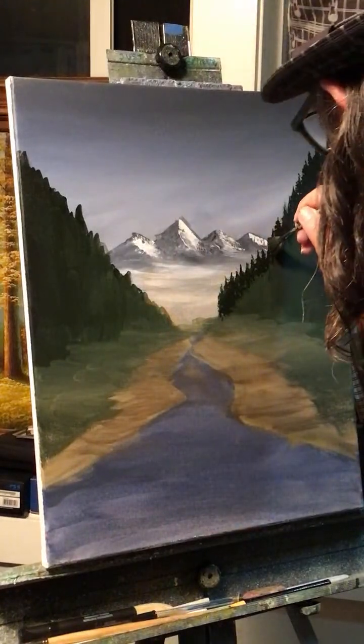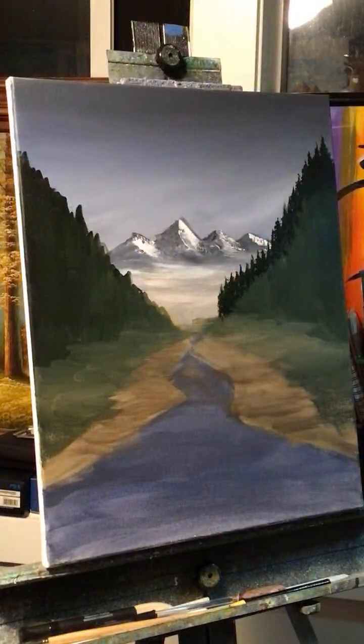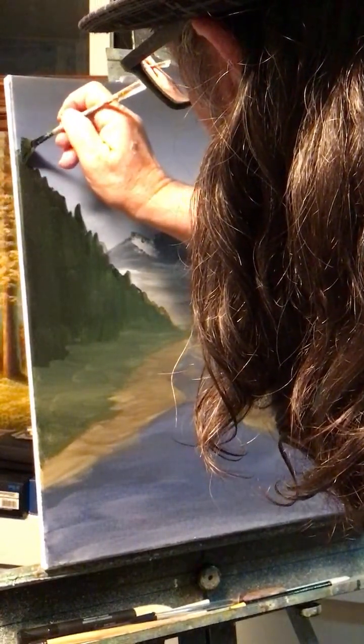All right, so basically I'm going to have the treetops coming down on both sides. I'll put a few over here so you get the idea.